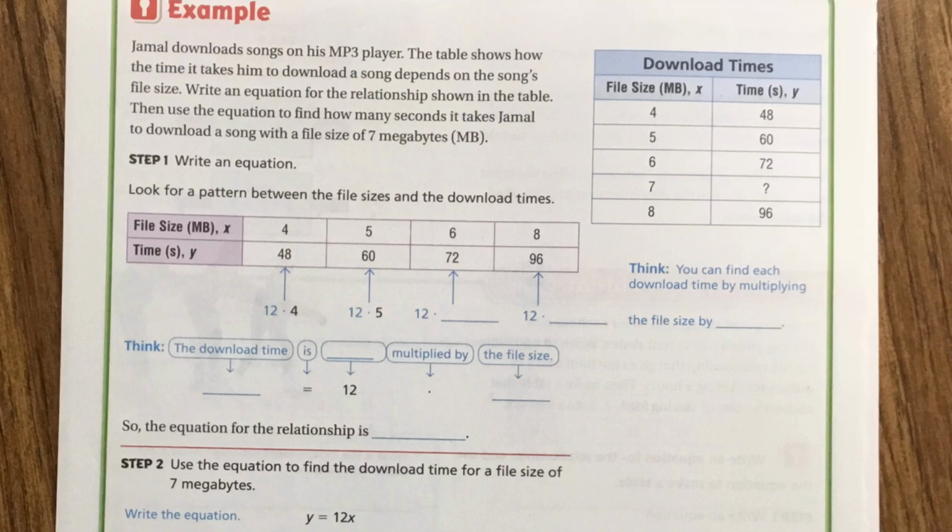Okay, ready? Go. Jamal downloads songs on his MP3 player. The table shows how the time it takes him to download a song depends on the song's file size. Write an equation for the relationship shown in the table. Then use the equation to find out how many seconds it takes Jamal to download a song with a file size of 7 megabytes.